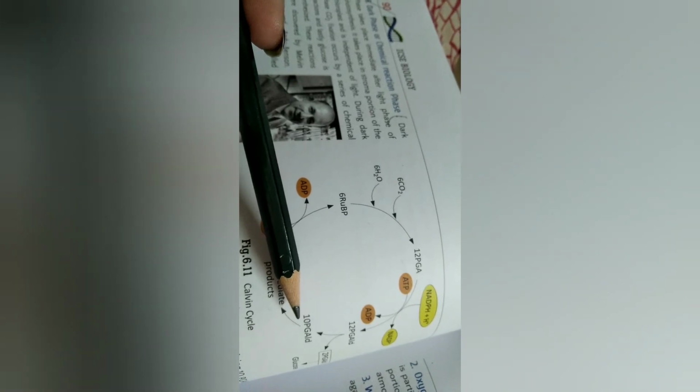Out of 12 molecules of PGALD, only 2 molecules of PGALD are used to produce glucose. The rest 10 molecules of PGALD produce some intermediate products and ultimately produce 6 molecules of RuBP again. So it continues as a cycle. So it is known as the Calvin cycle. This Calvin cycle is known as the dark reaction.